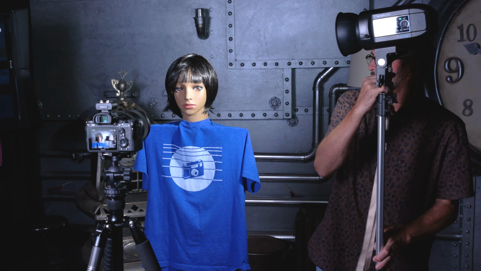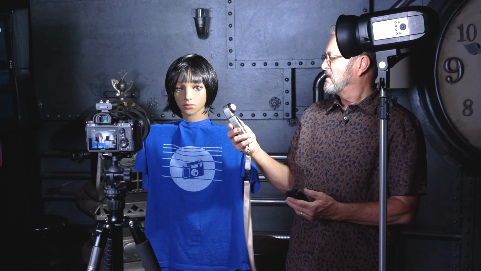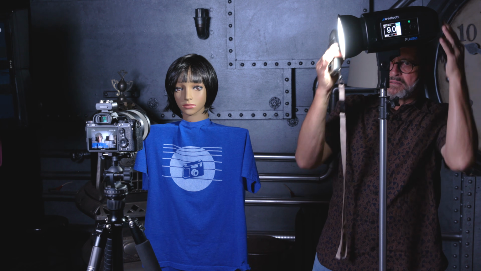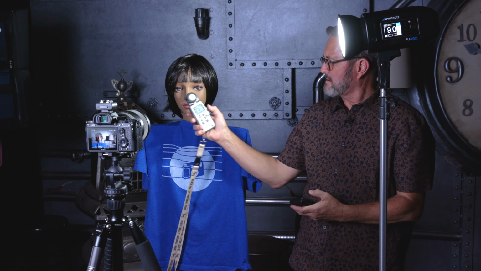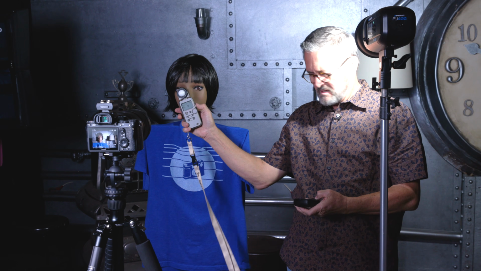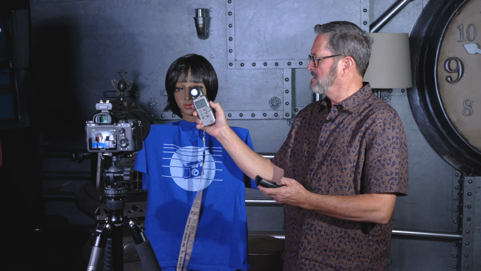If I bring it even closer and I take a reading, f/32. If I pan it towards the camera and I take a reading, f/32 and a half, it got brighter. If I pan it way across at the background and I take a reading, it just lit the side of my head, it's f/16. If I take the light and put it way back here and I take a reading, it's f/11 and a half.